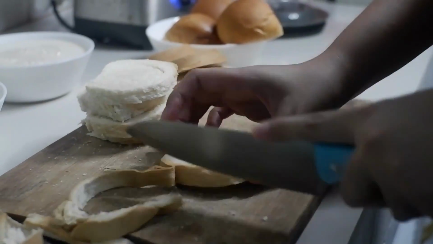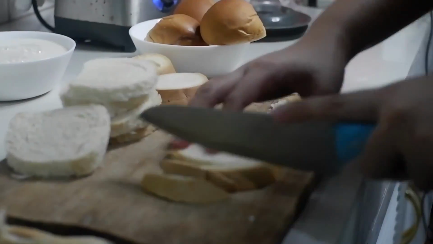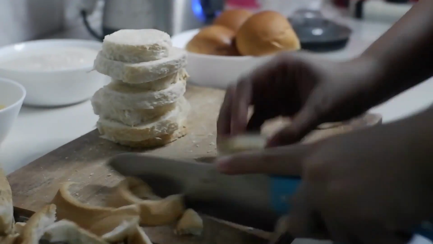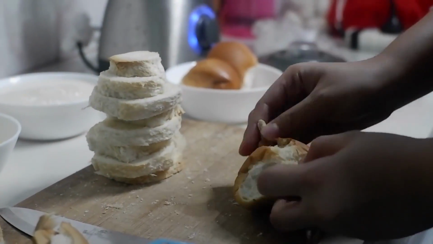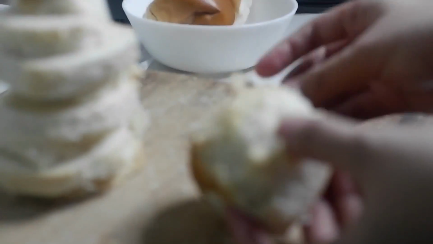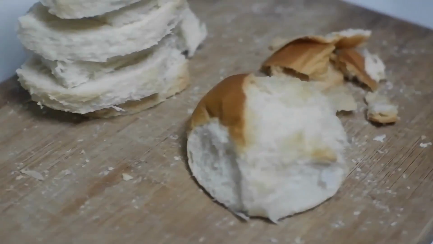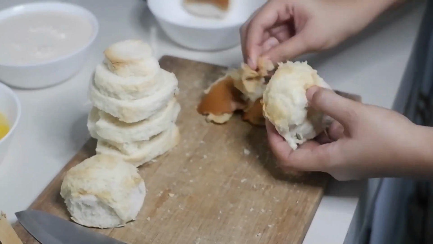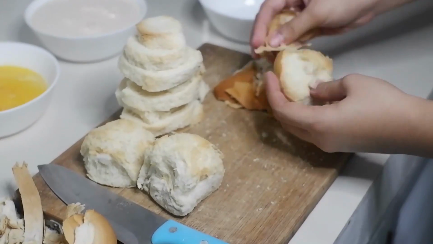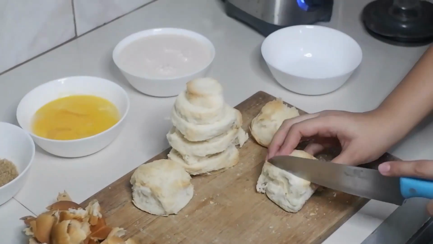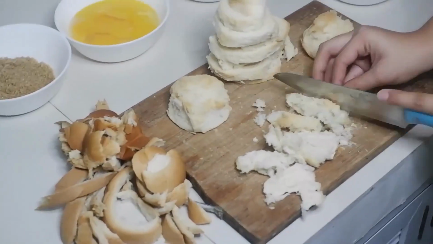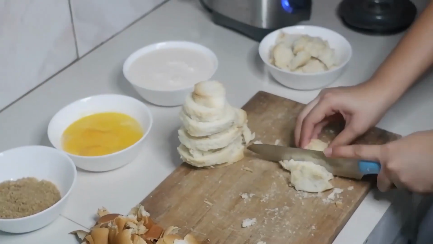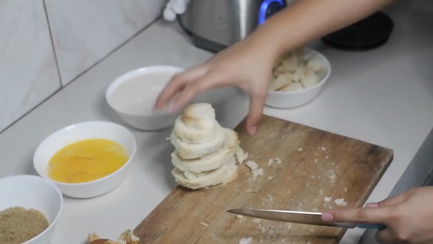You can also use tasty or loaf breads. Just make sure to remove the hard part so we can have the smooth texture or consistency of the pudding. I also have leftover buns, so I'm just removing the brown part. Slice into small pieces so it will blend well with the other ingredients.